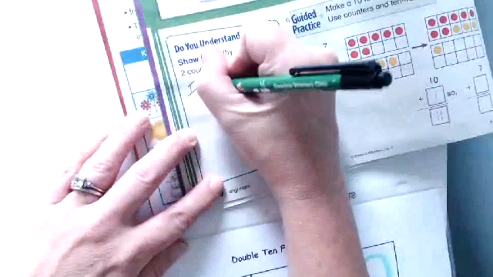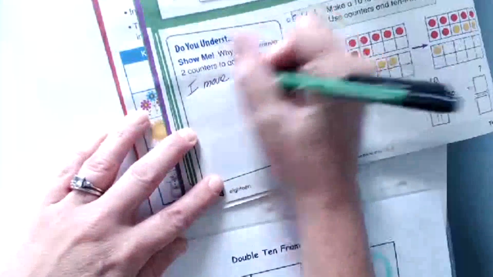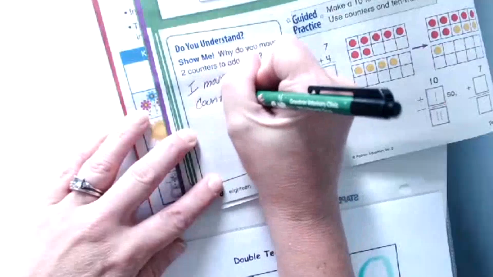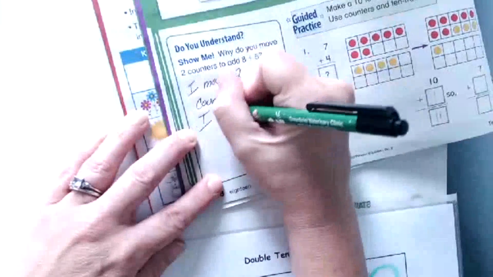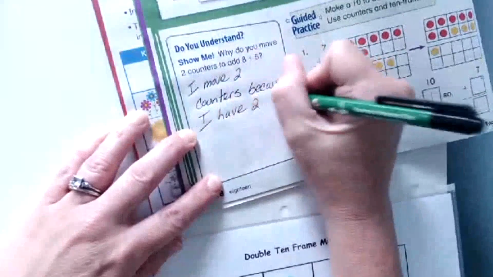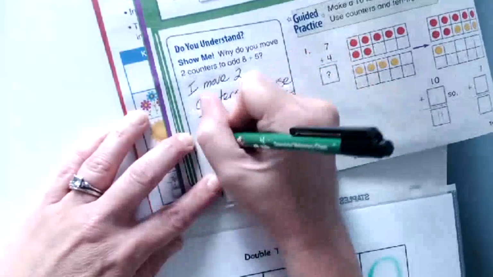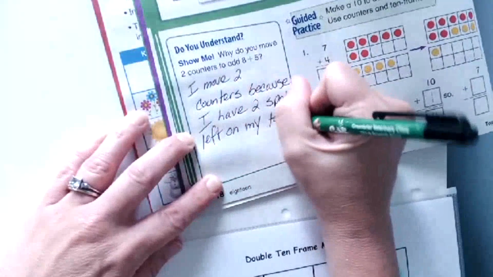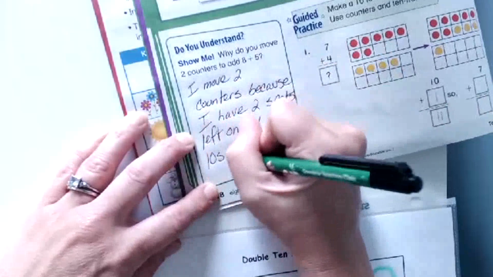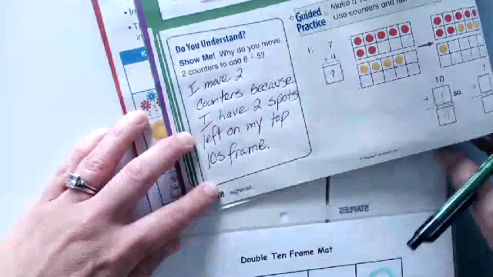I'll write that on here. I move 2 counters because I have 2 spots left on my top tens frame. Okay, let's practice number 1 together.